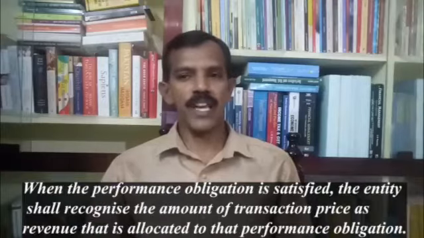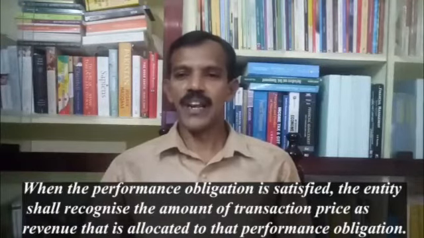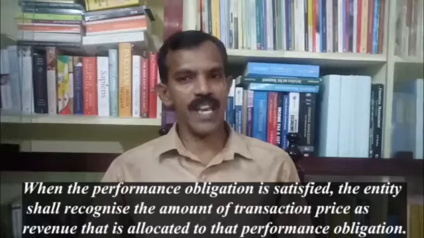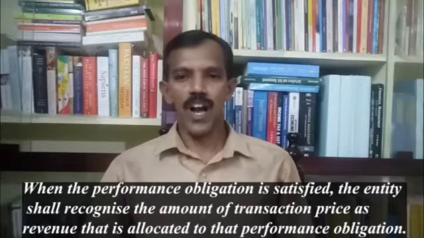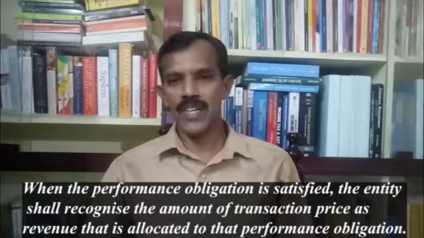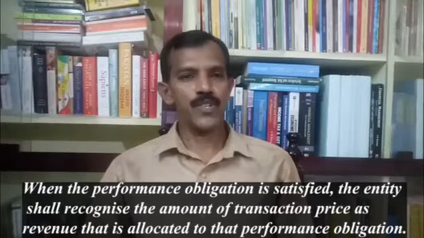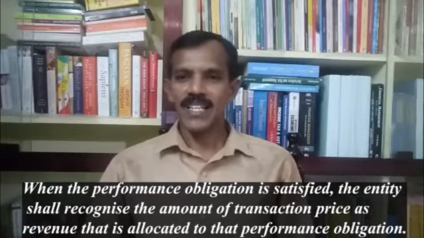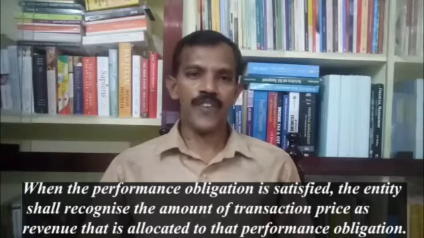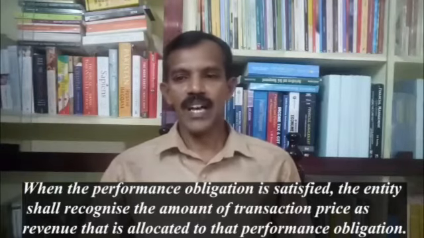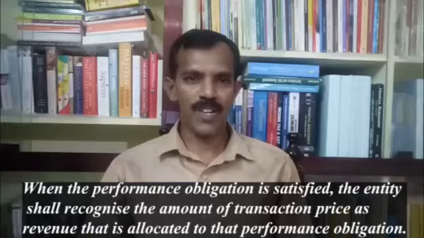When the performance obligation is satisfied, the entity shall recognize the amount of transaction price as revenue that is allocated to that performance obligation.